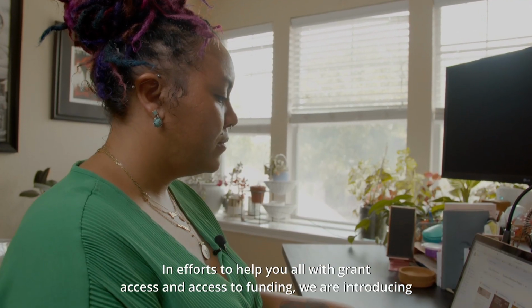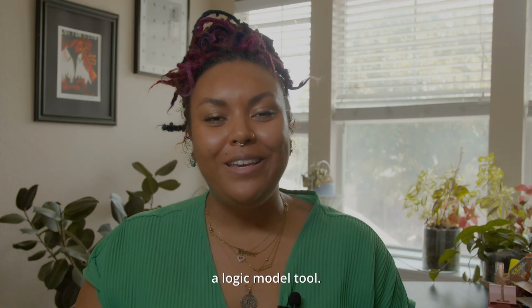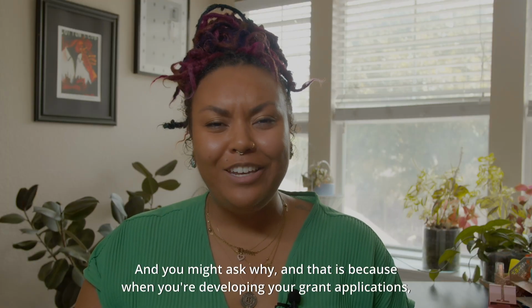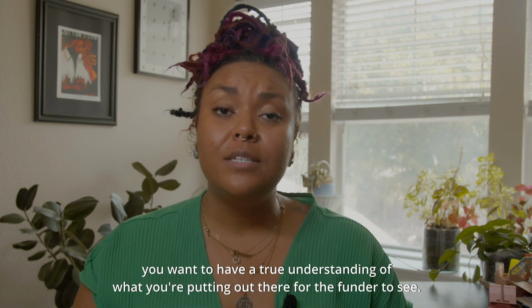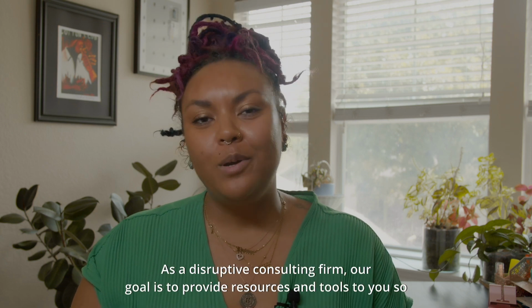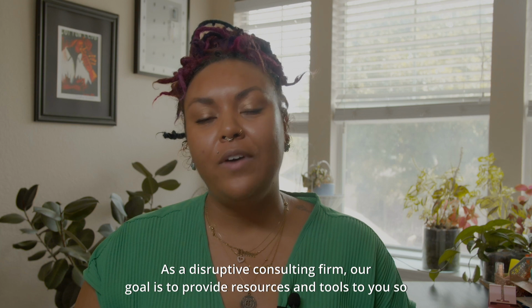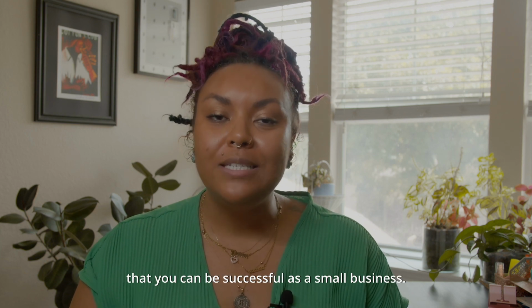In efforts to help you all with grant access and access to funding, we are introducing a logic model tool. And you might ask why, and that is because when you're developing your grant applications, you want to have a true understanding of what you're putting out there for the funder to see. As a disruptive consulting firm, our goal is to provide resources and tools to you so that you can be successful as a small business.